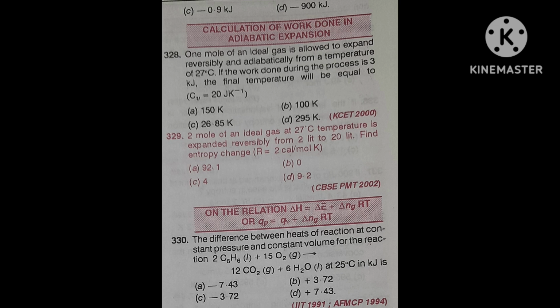The given reaction is C6H6, benzene liquid, plus 15/2 O2 gas, and two products are there, 6 CO2 plus 3 H2O. Then look at the reactant side and the product side.